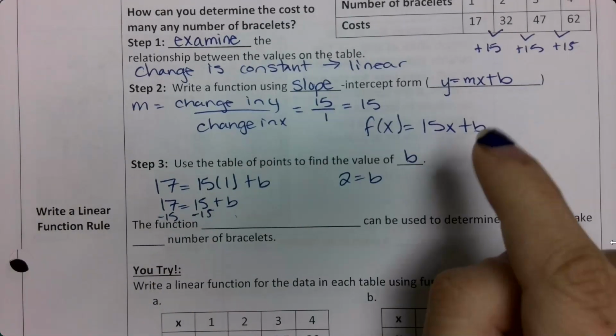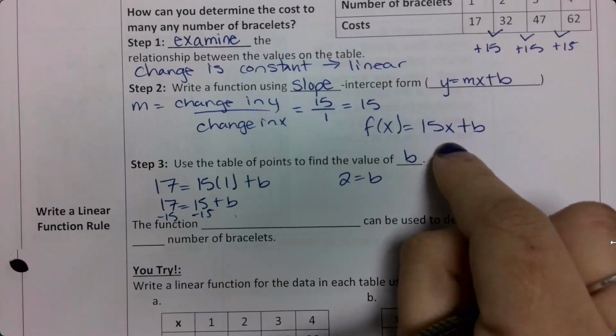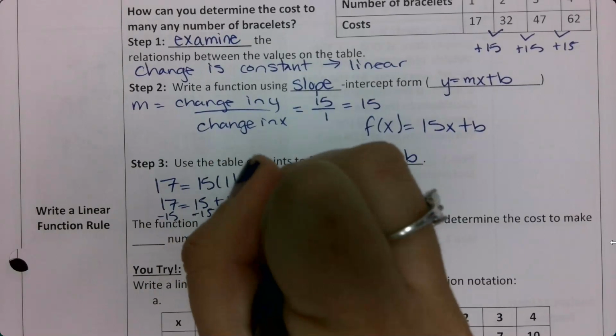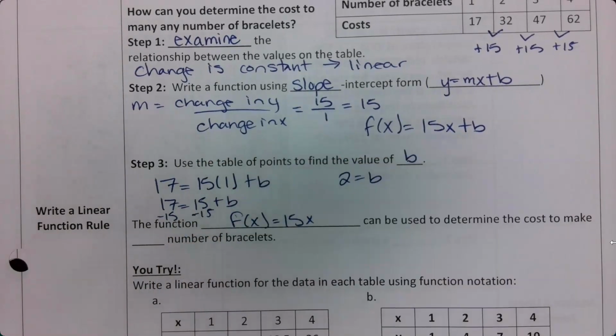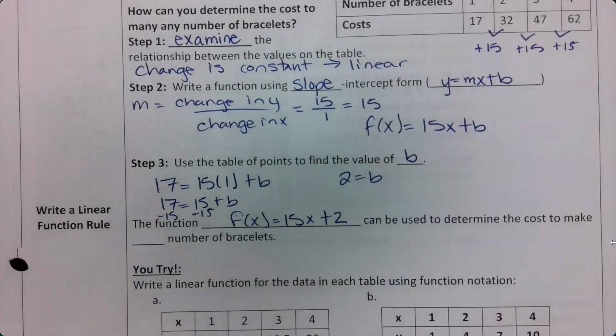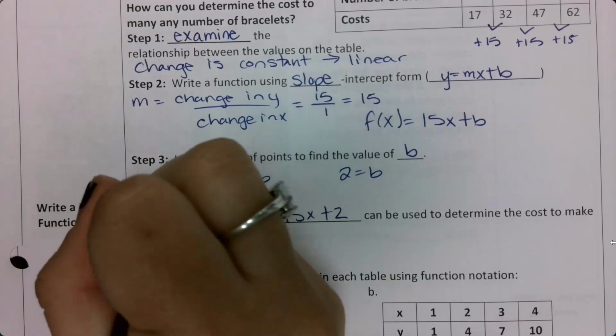I'm plugging into this equation. B goes away and it turns into a 2. So I can use this to determine the cost to make any number of bracelets.